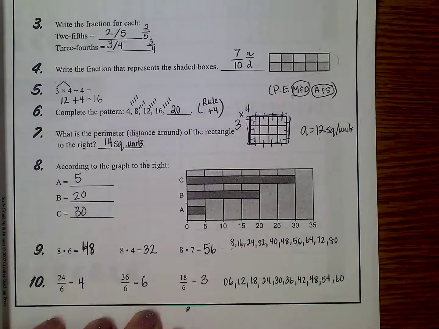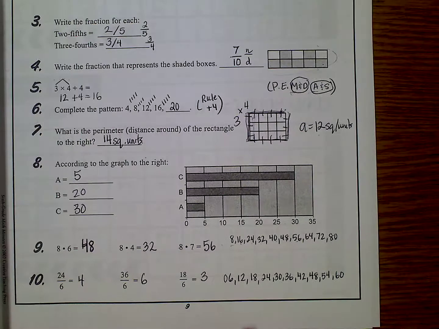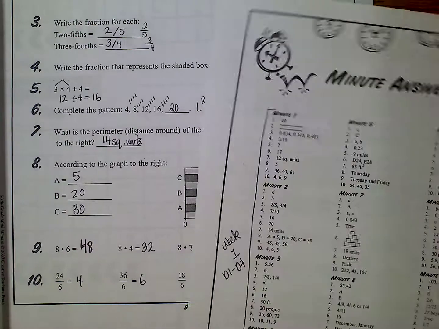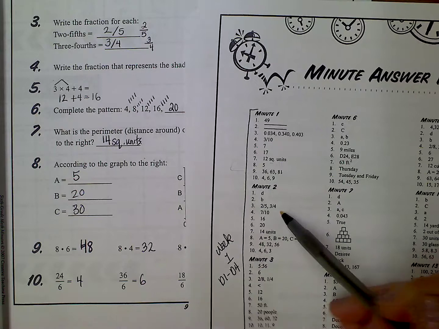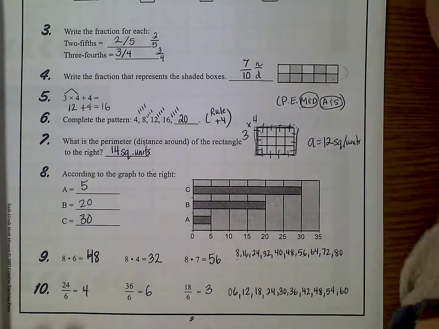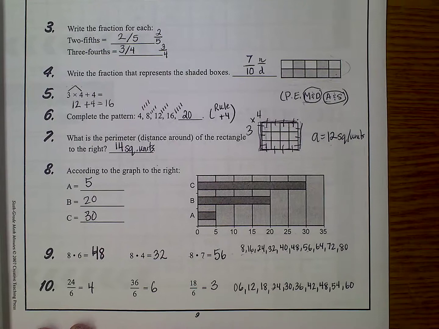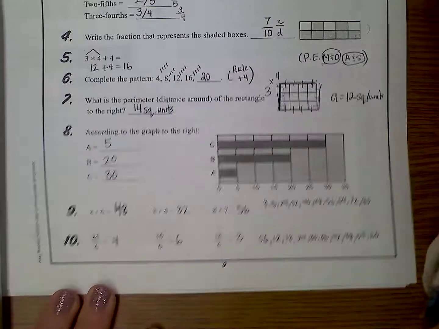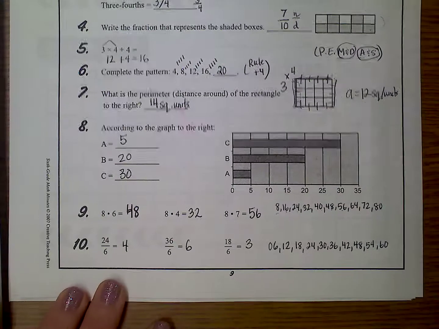So if you needed to check your answer, the key is over here, minute 2 in the homework packet. But this is correct. I'm not going to do my work incorrect. I'm going to model it correct for you guys. If you ever find a mistake, let me know. So, all right, I got 100%.